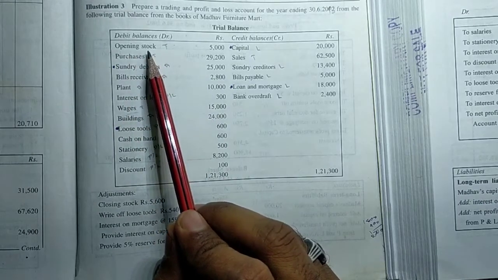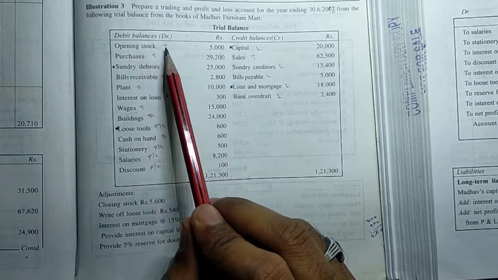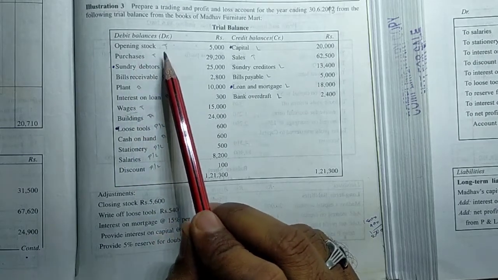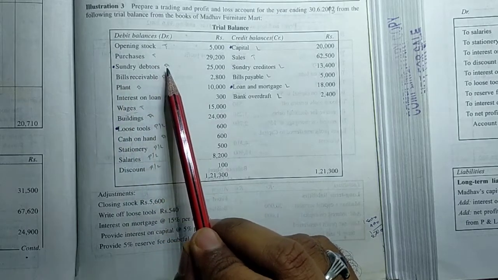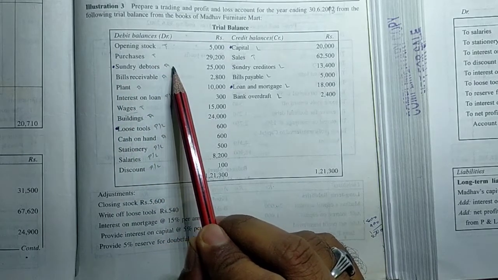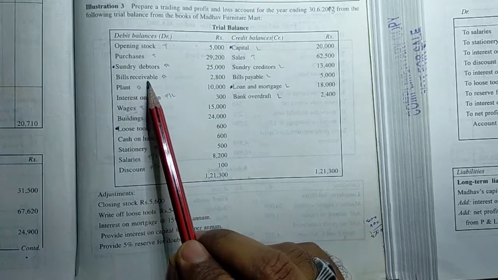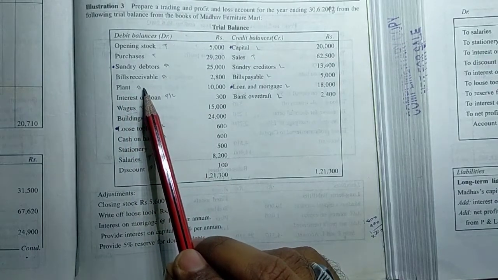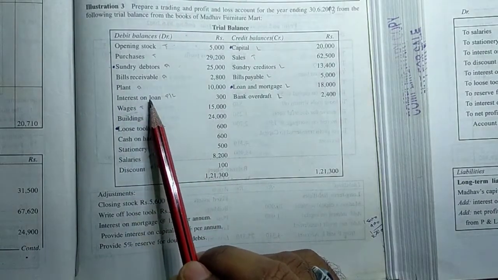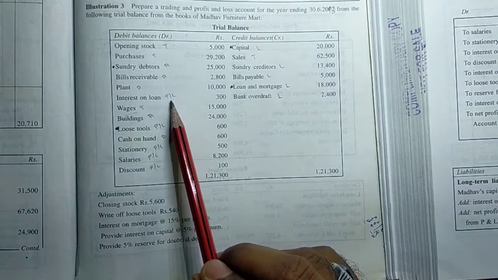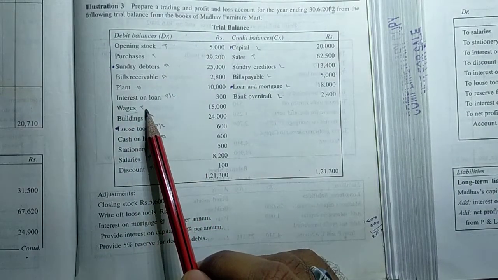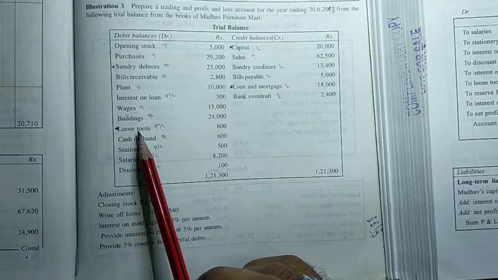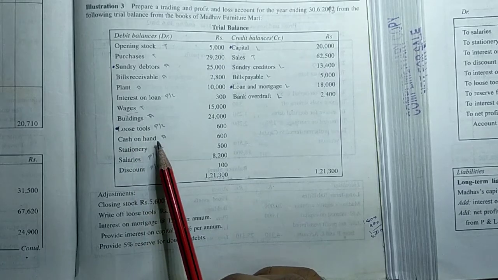Opening stock comes under the trading account, debit side. Purchases comes under the trading account, debit side. Sundry debtors is an asset, so balance sheet, asset side. Bills receivable is an asset, balance sheet. Then plant, balance sheet, asset side. Interest on loan, profit and loss account. Wages, trading account, debit side. Building is an asset, balance sheet. Loose tools, cash on hand, assets.